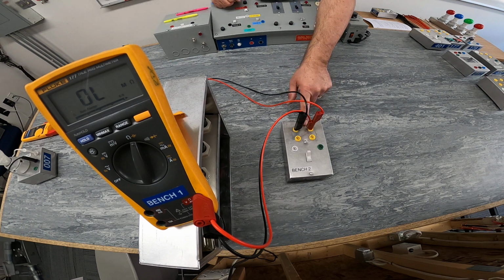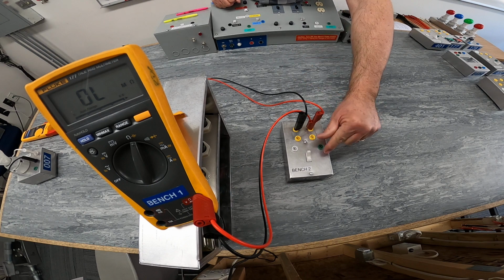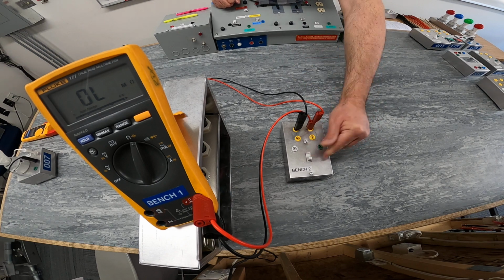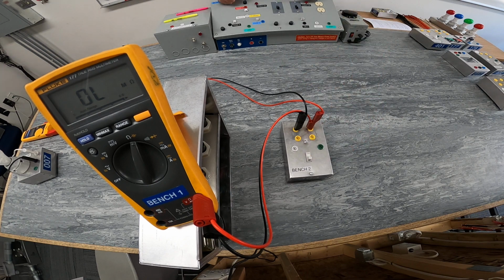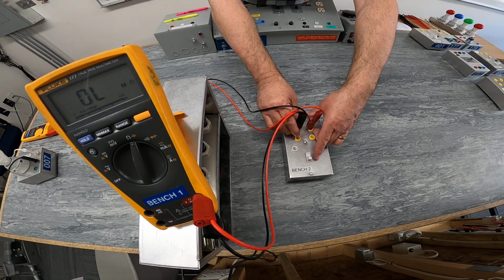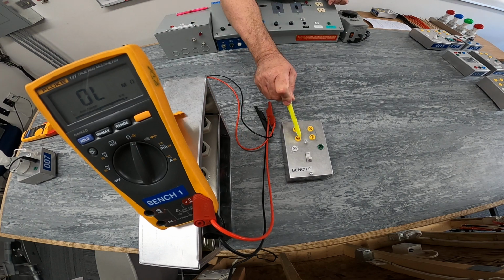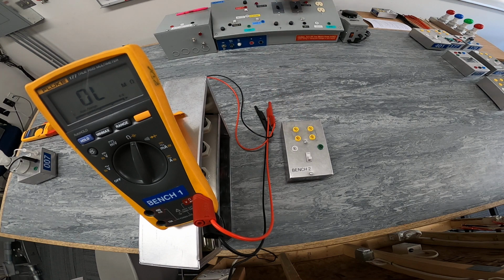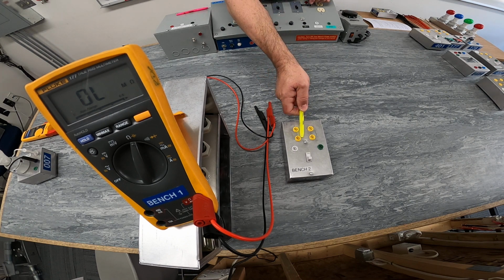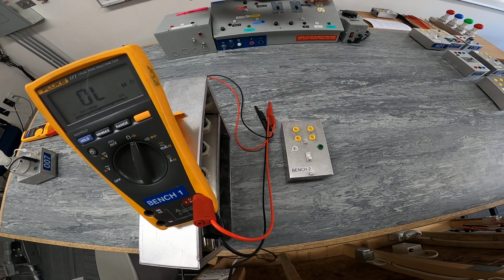So this is an open, there's no connection. We flip the switch to the other position, it is still open. So in either switch position, there is no connection between these 2 and between these 2. So we never have a connection here or here, in either switch position.